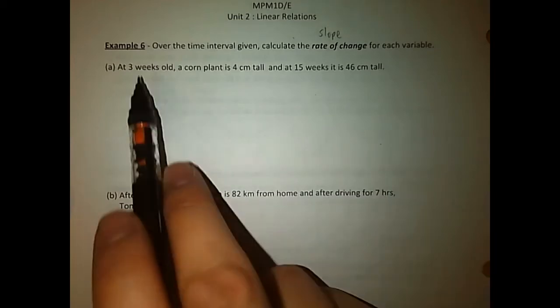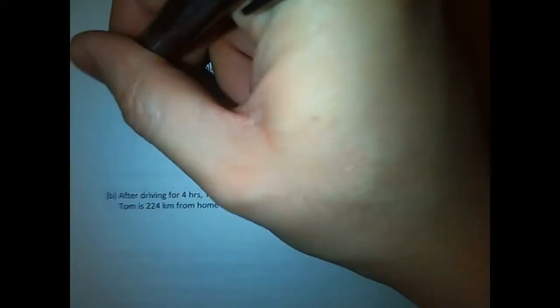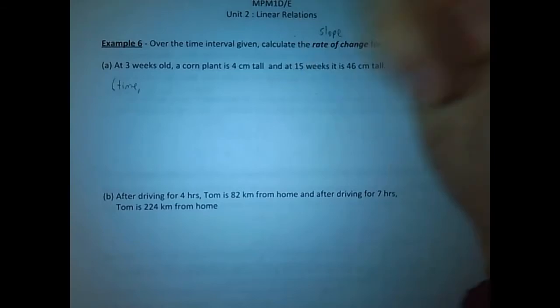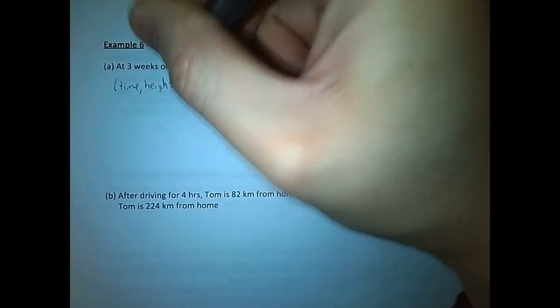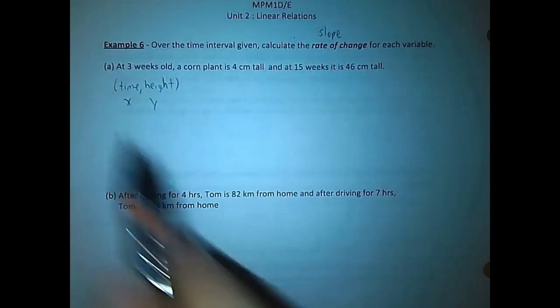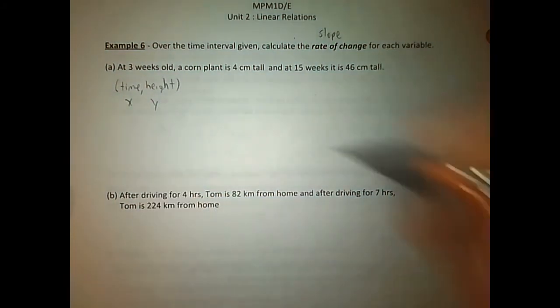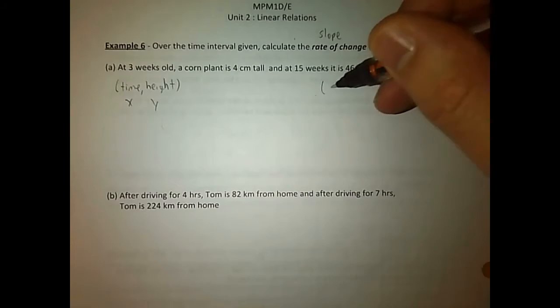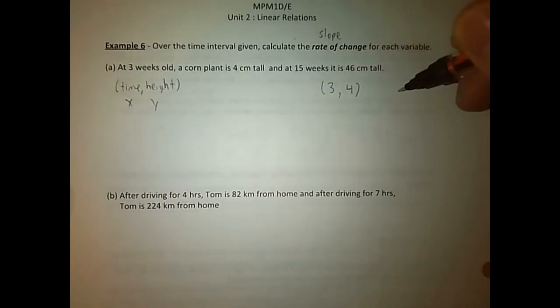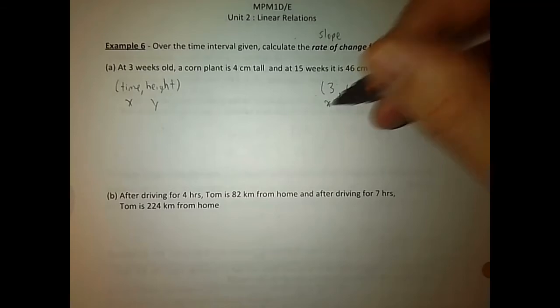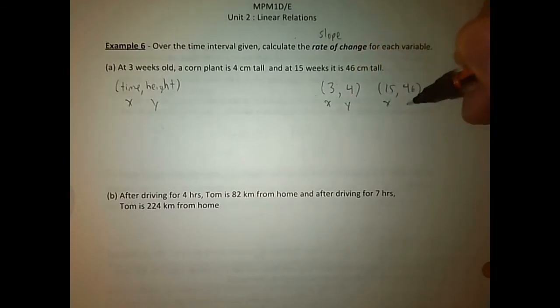So time is the x value, because that's our independent variable, and height is the y value. So as one coordinate, we have 3 weeks old and 4 centimeters tall, and then 15 weeks and 46 centimeters tall. So x, y, x, y.